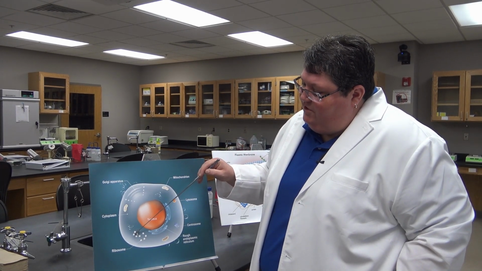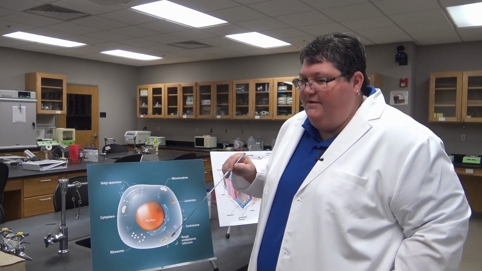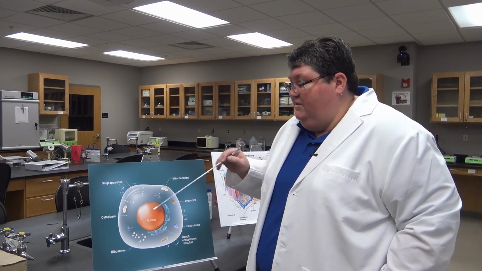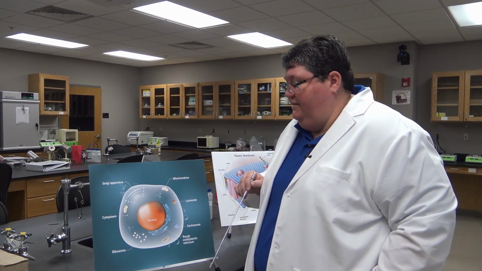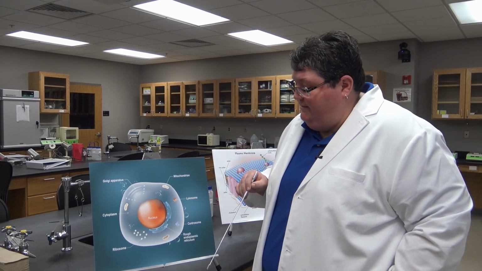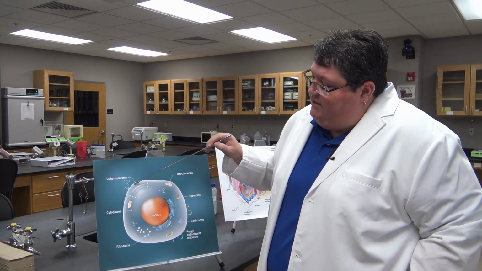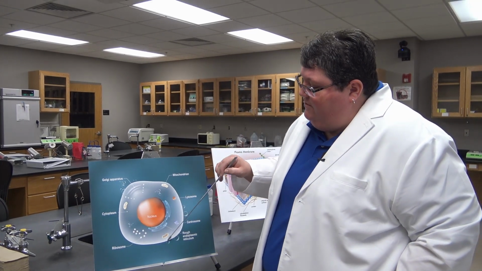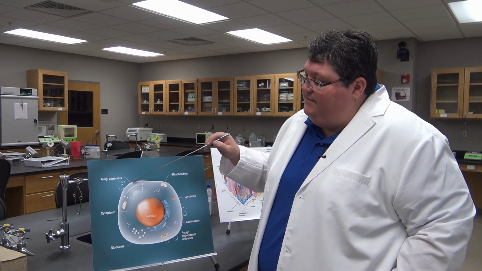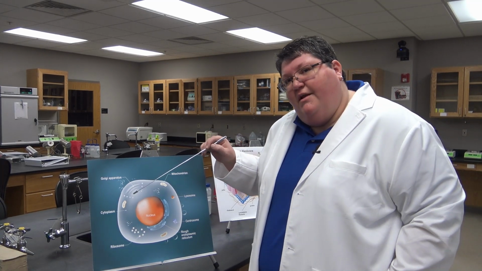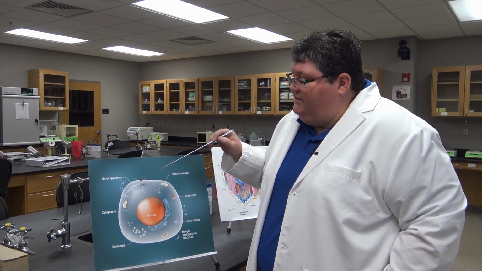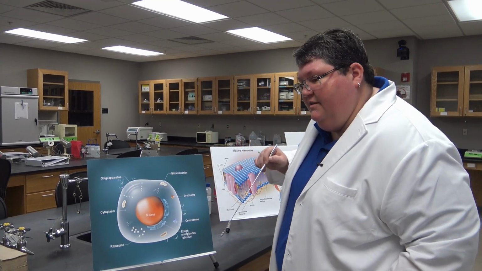These little features here, called ribosomes, are structures that make proteins from the instructions that our DNA gives, which I'll go into more in a little bit. The primary focus that I would like to go to now is the outer boundary of this cell. This is called the plasma membrane or cell membrane. And we're going to take a closer look at that in the next picture.